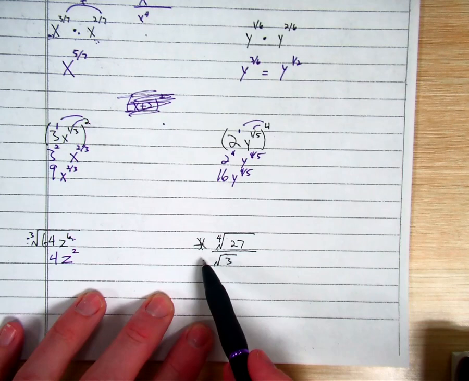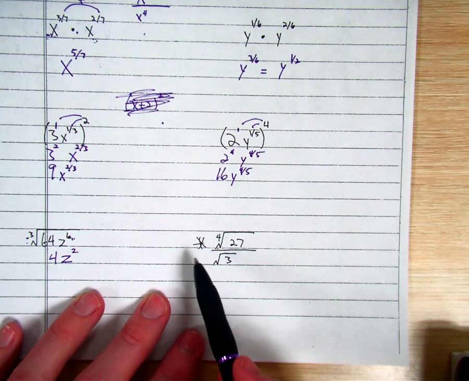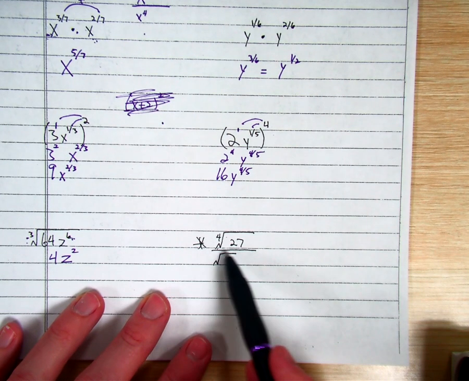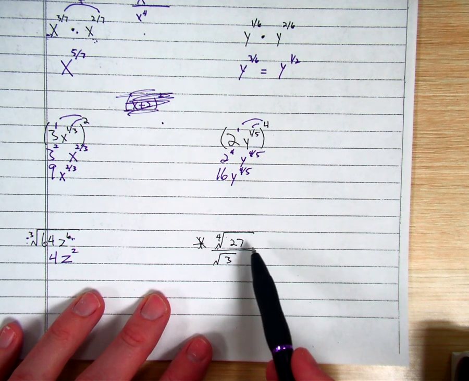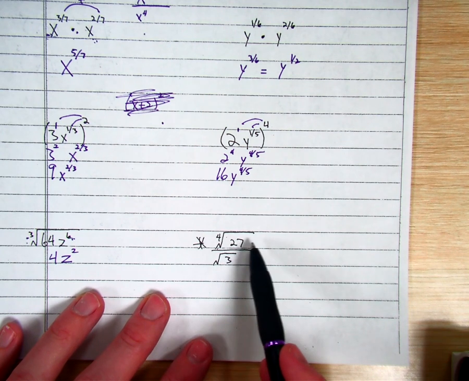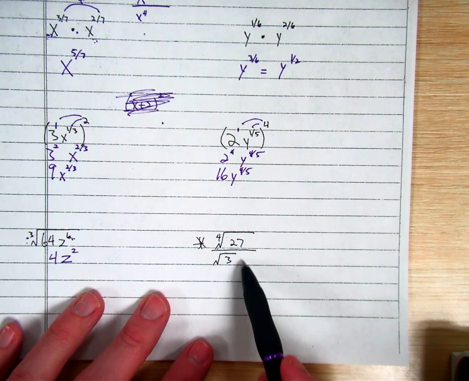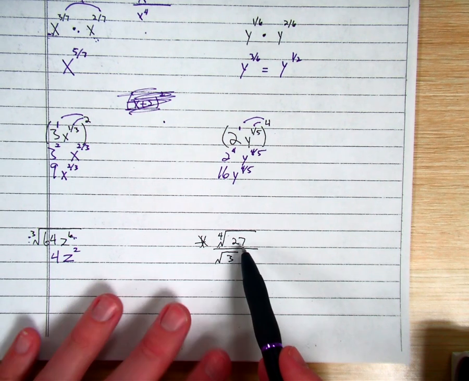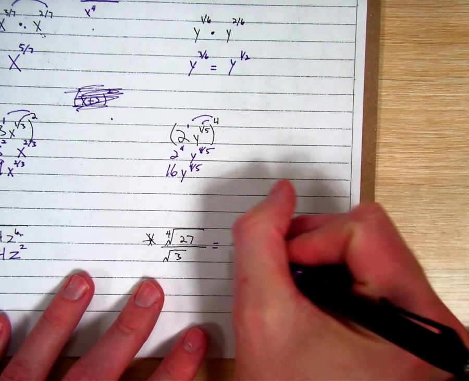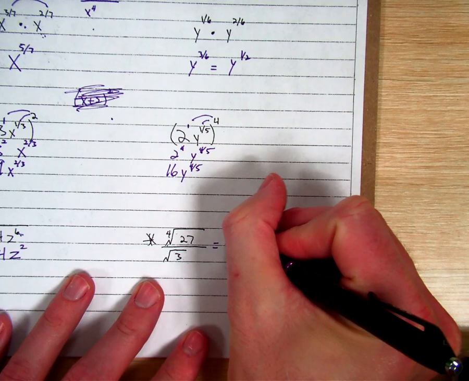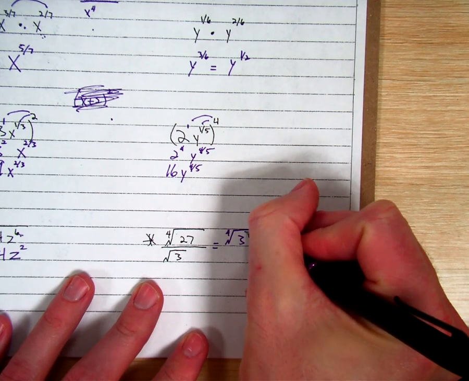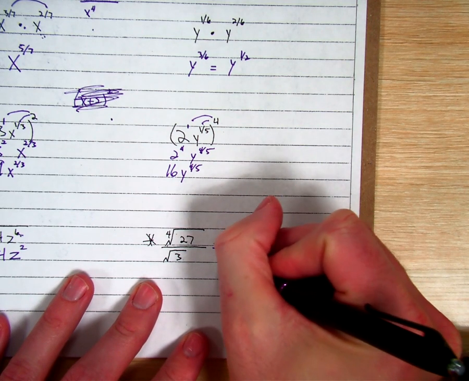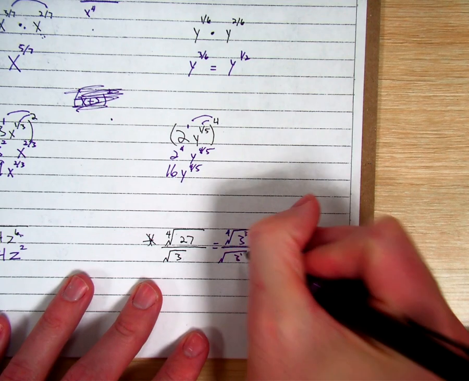Okay, this got a star problem. It's a little bit tricky. 4th root of 27. Okay, it's not going to work out very clean, but we are going to look at this number that's with it, the small number with it, 3. That's kind of the hint. Can I rewrite 27 as a power of 3? So this is the 4th root of 3 to the 3rd power over the square root of 3 to the 1st power.